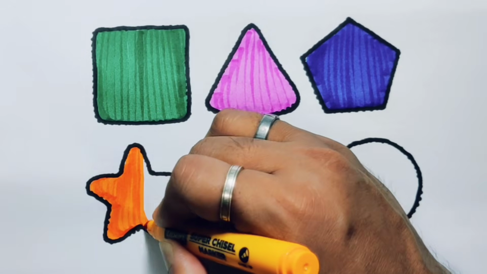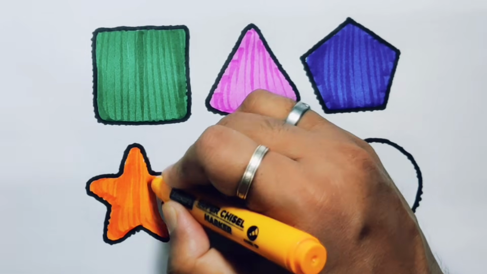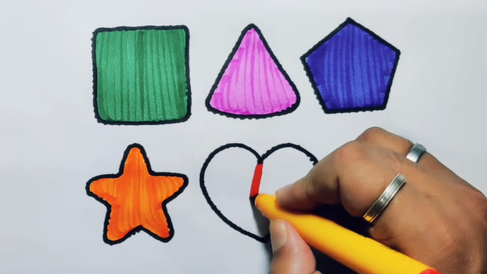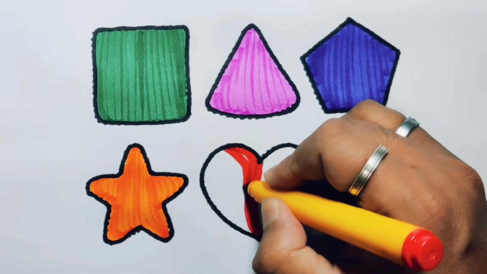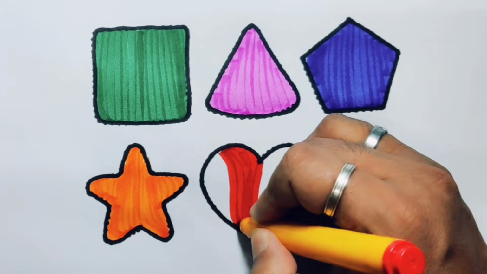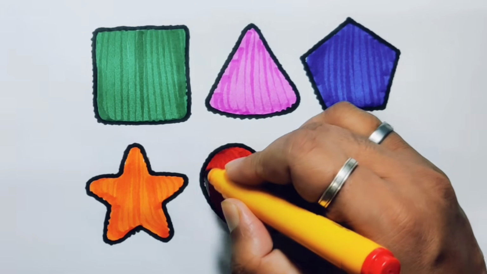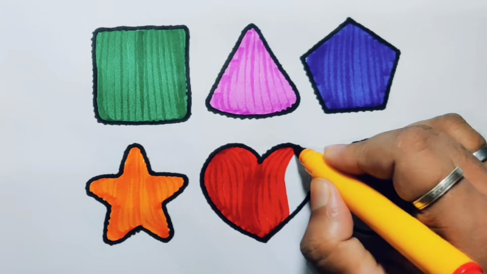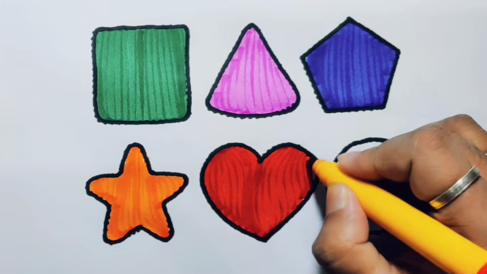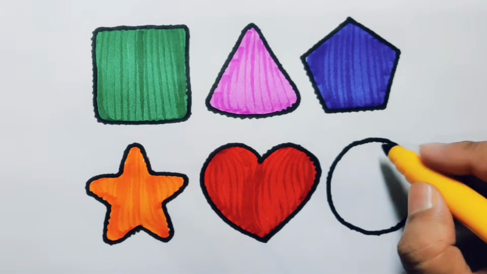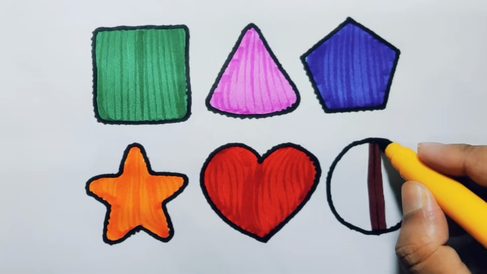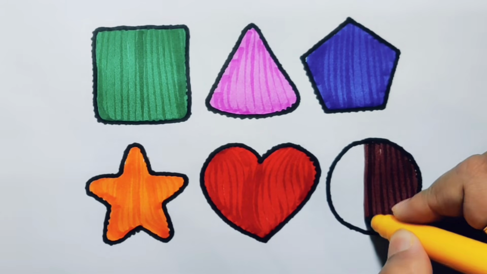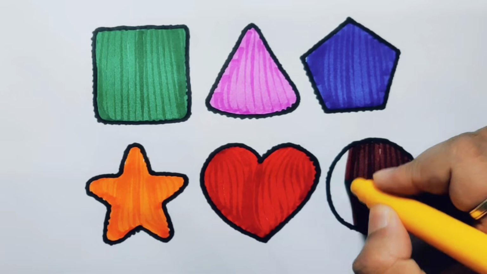Red color, heart. Chocolate color, circle.